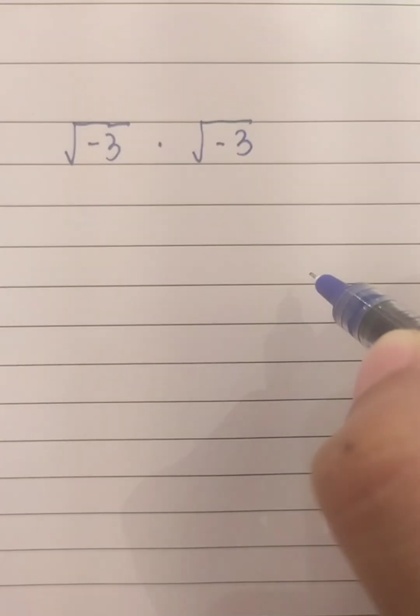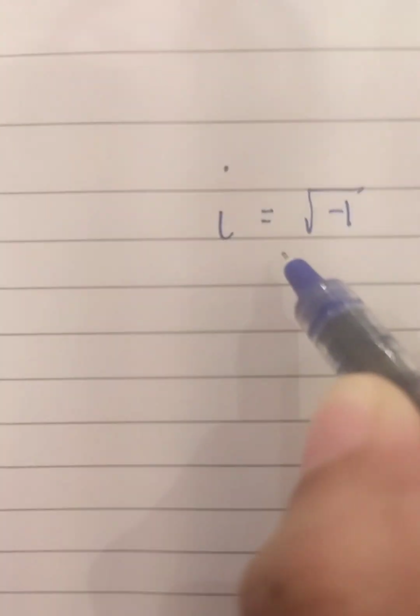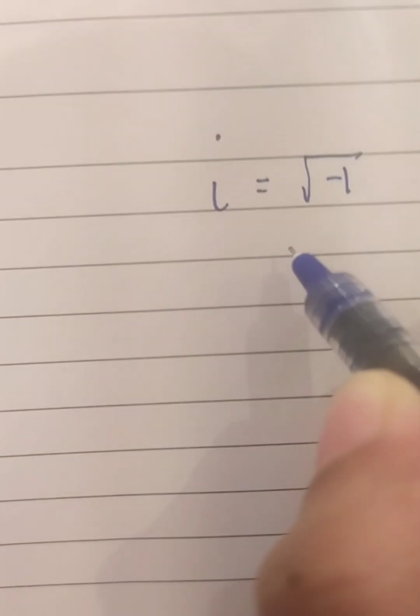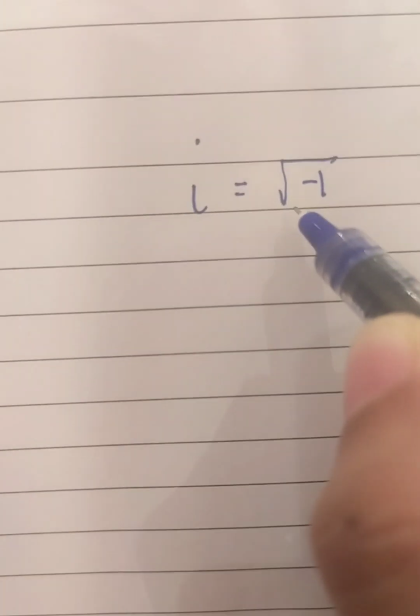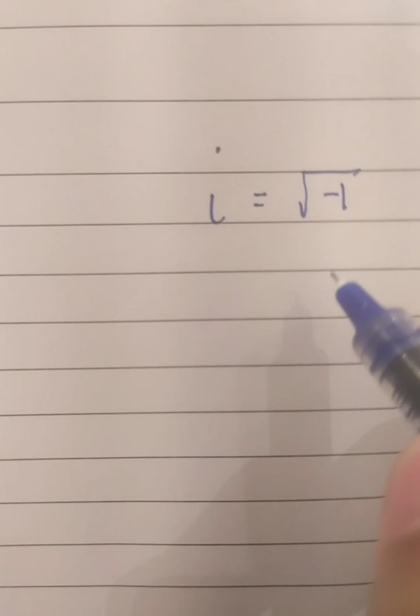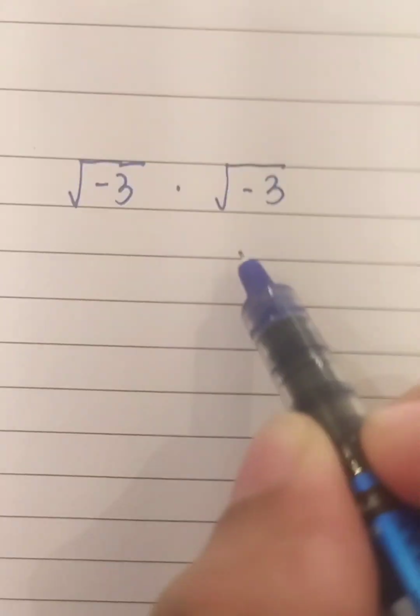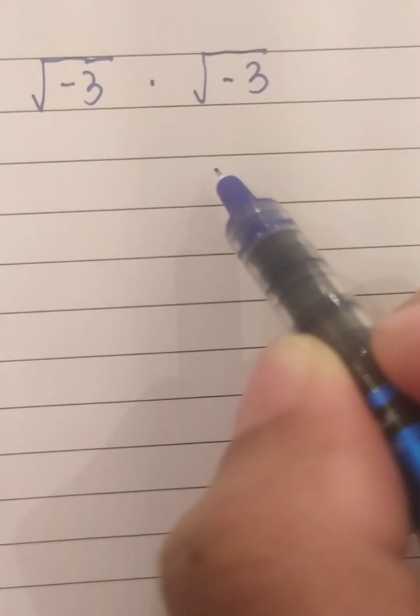So, ang symbol na lagi natin ginagamit for imaginary number ay I. At ang equivalent ng I ay square root of negative 1. Now, dito, gagamitin natin ito para ma-solve natin itong ating equation. Now, what are we going to do first? First, we are going to rewrite this.